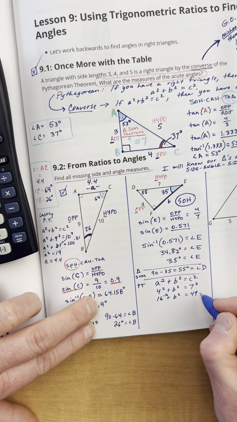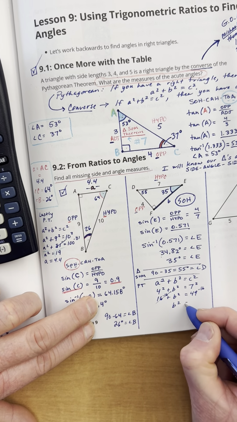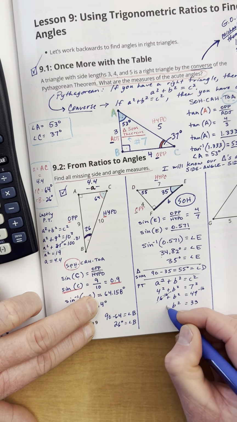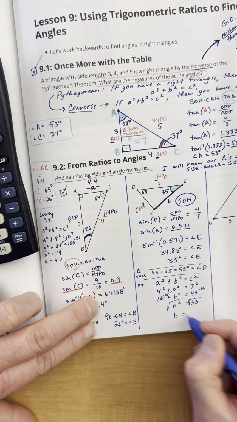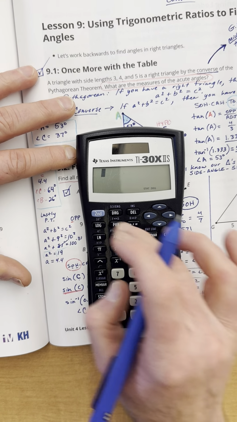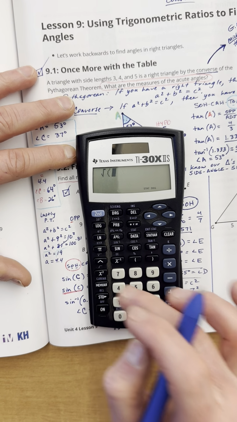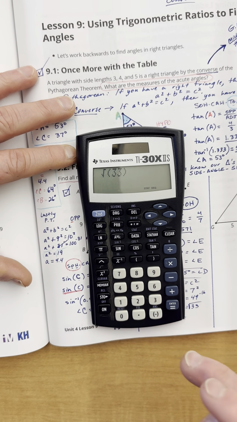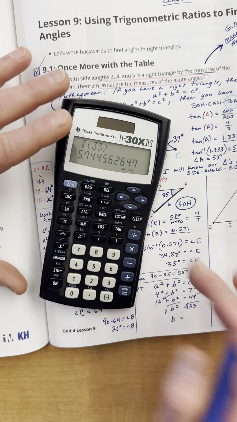Subtract 16, subtract 16, these are out of here. B squared equals 33. Take the square root of both sides. Square root of B squared is B. Square root of 33, second, wait, clear it out. Second, x squared, 33, close your parenthesis, equals 5.74.